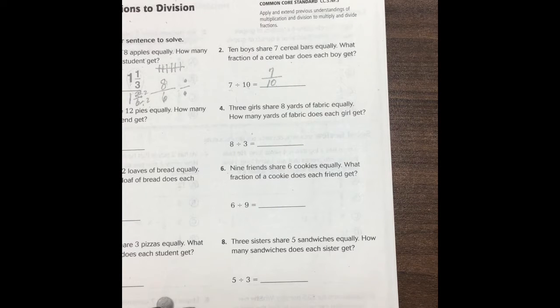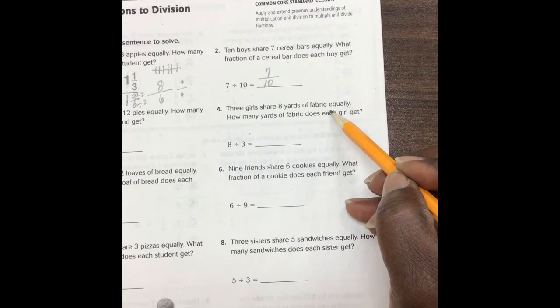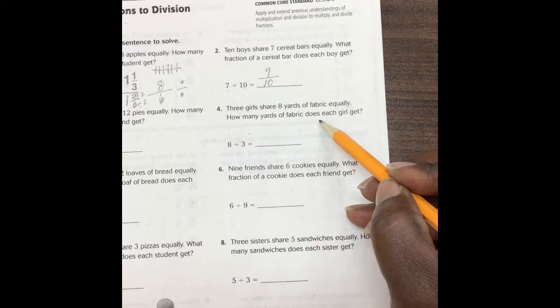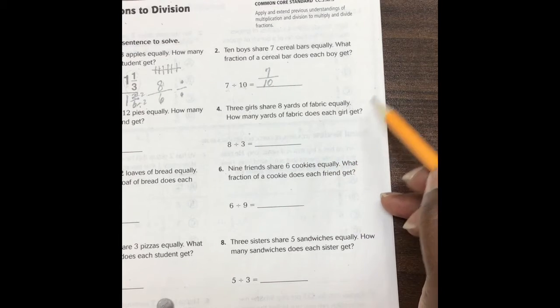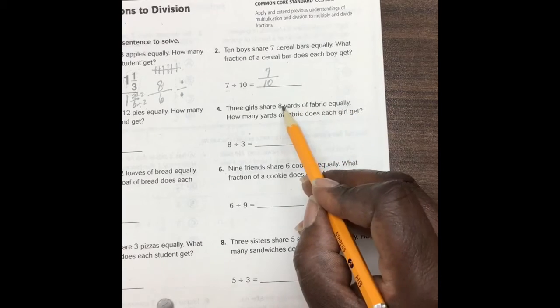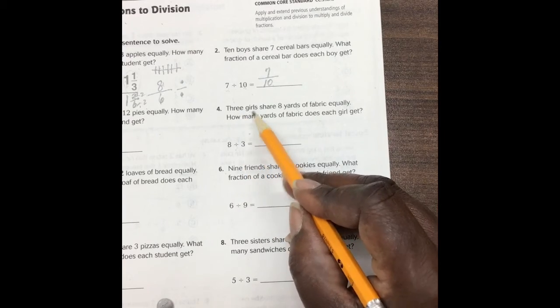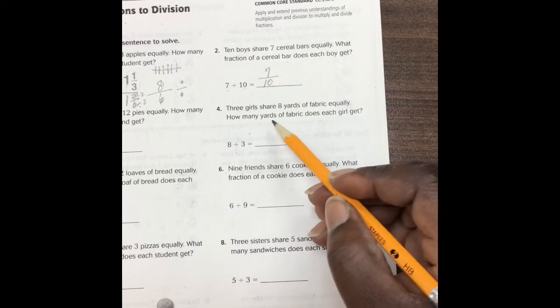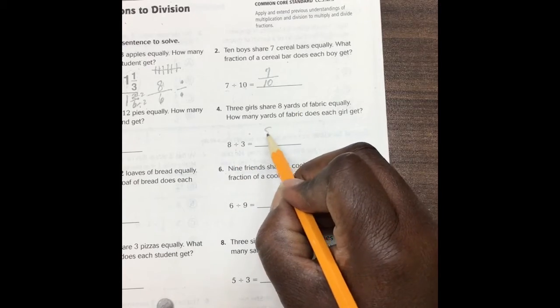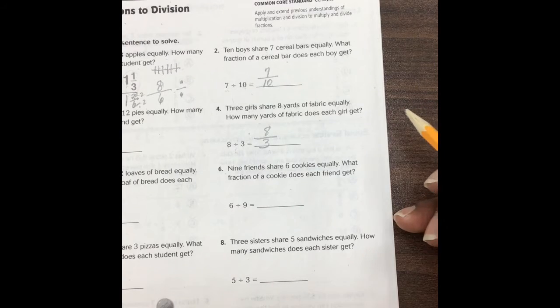All right, let's move on to number 4. On number 4, we have 3 girls share 8 yards of fabric equally. How many yards of fabric does each girl get? So what is being broken up here? The girls or the fabric? The fabric is. So the 8 yards of fabric, we're dividing it by 3 girls. Okay, so each of the 3 girls will get a piece. So let's take the 8 yards divided by 3.